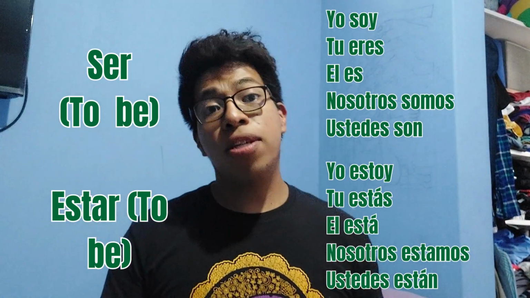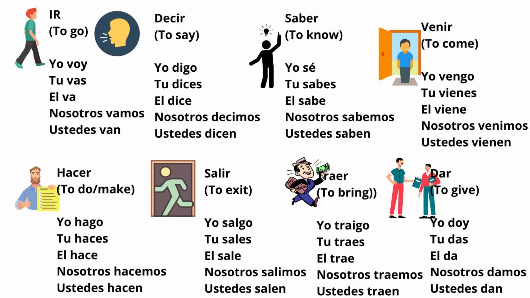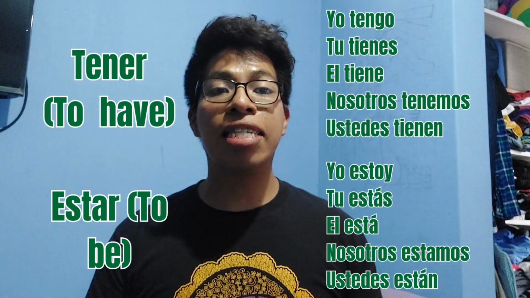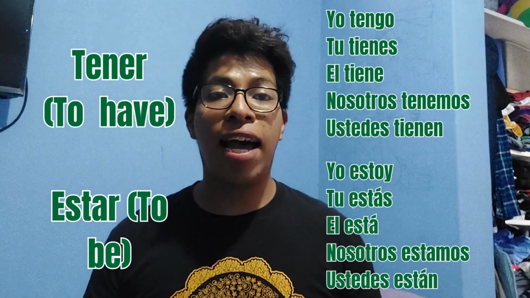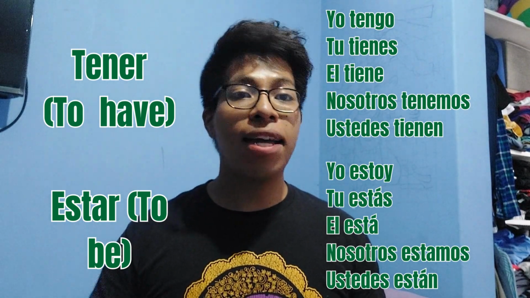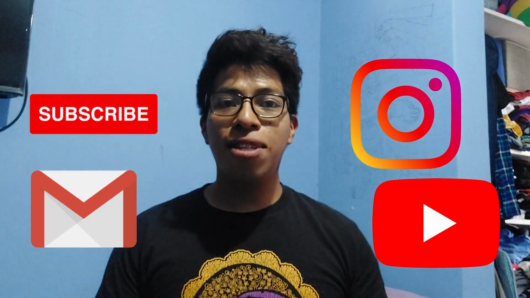So we need to memorize these verbs. So this is the list and this is the conjugation. The list: estar, very important verb, tener, decir, venir, traer, oír, and the rest of this that I don't remember at this moment. So this is all for today.